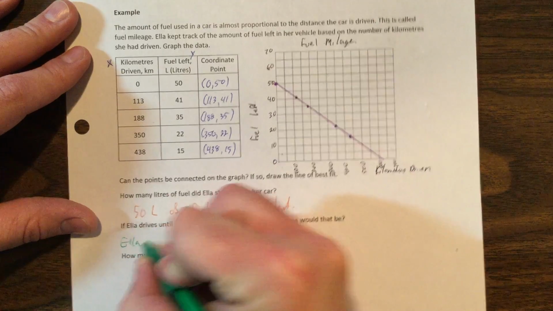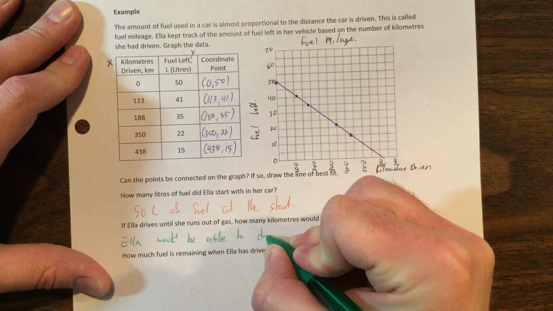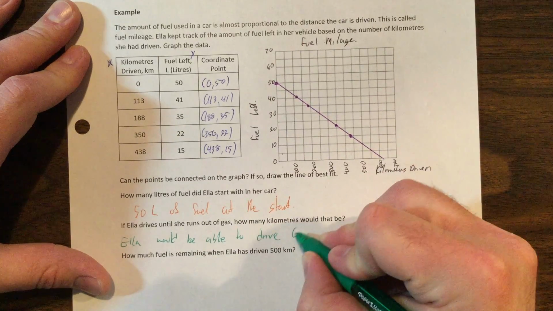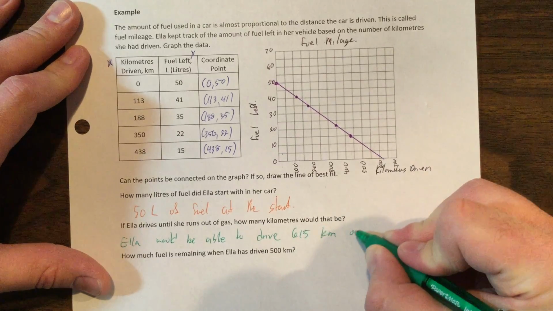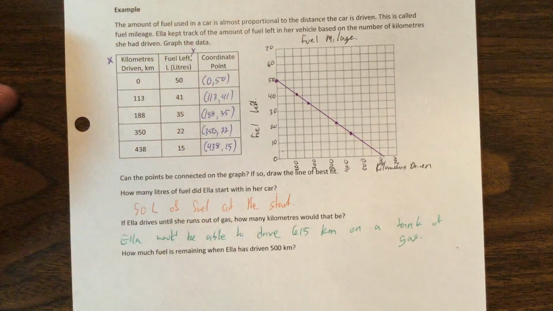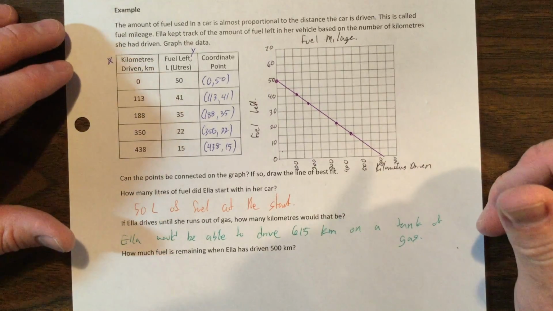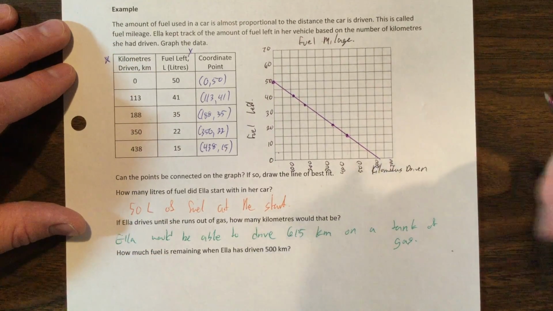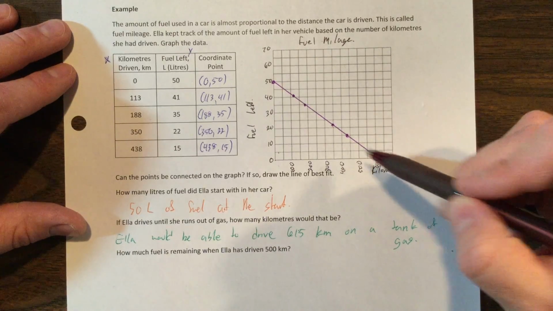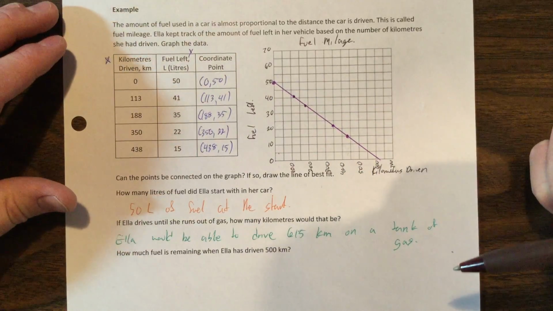So let's say that Ella would be able to drive 615 kilometers on a tank of fuel. She'd be able to drive 615 kilometers, not run. That'd be a long way to run. Sometimes we use that in the English language, right? Running can mean how far something would run or drive. So that's how we figure it out, and again, that's extrapolating a graph. That's using the points that we have and extrapolating for the end.